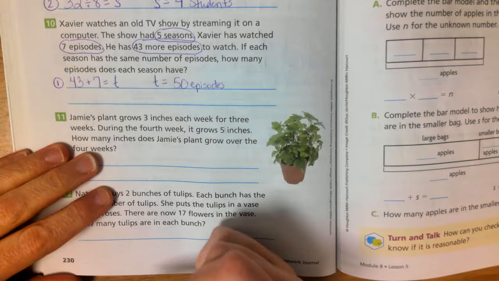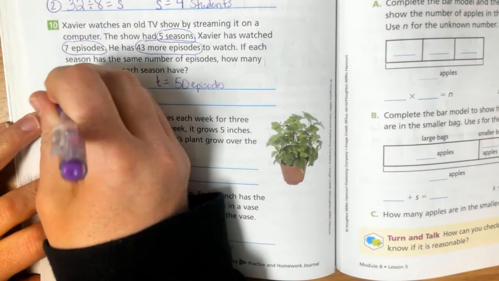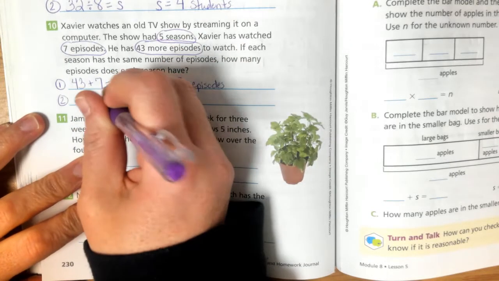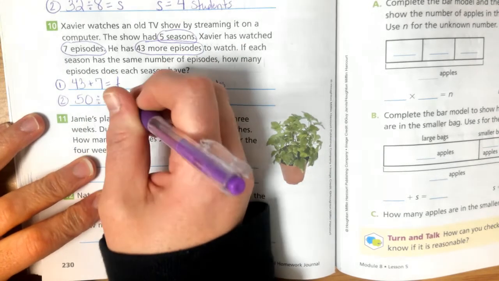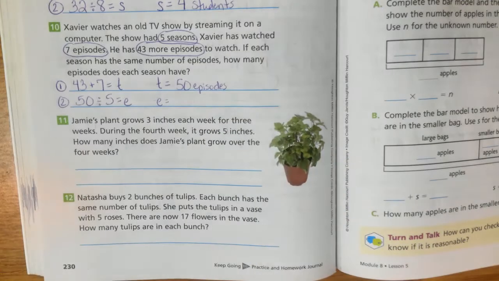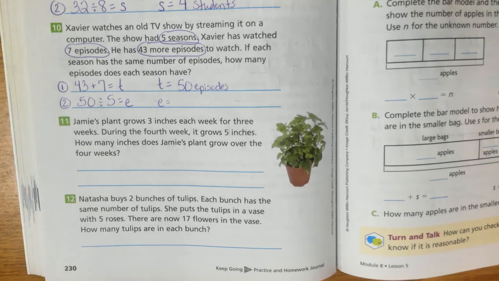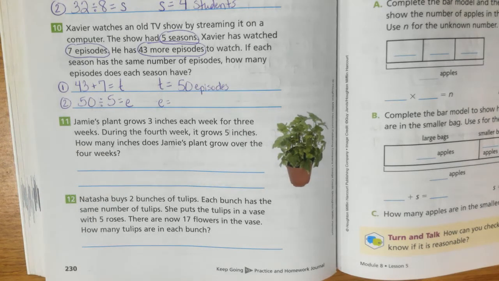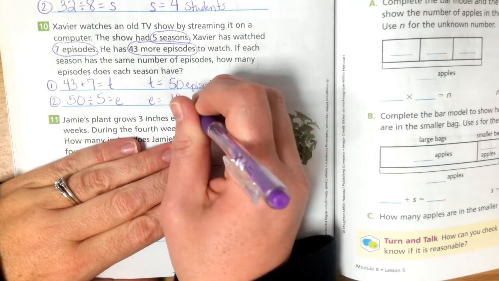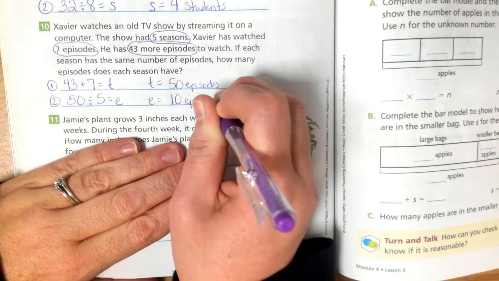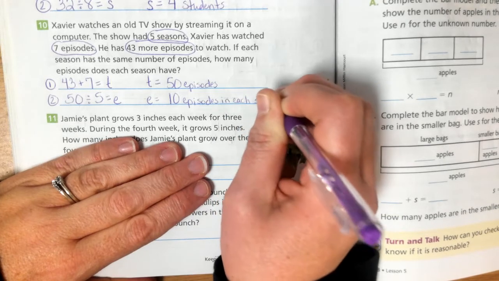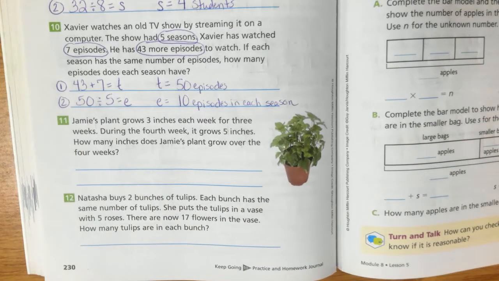But there are 5 seasons of this show. So we know that there are a total of 50 episodes, and we need to divide it by the number of seasons to give us how many episodes are in each season. So 50 divided by 5 equals, I hope you're thinking 10. So there are 10 episodes in each season.